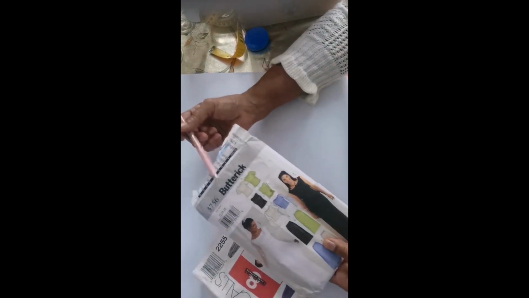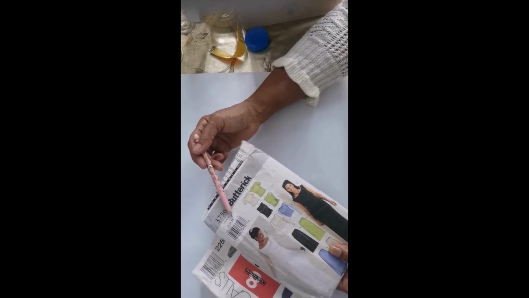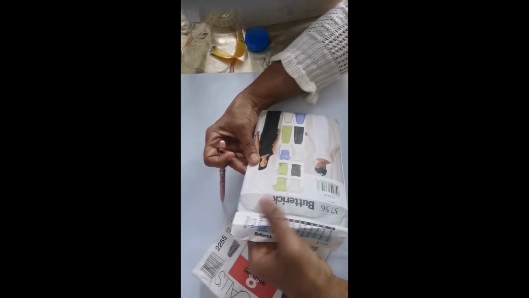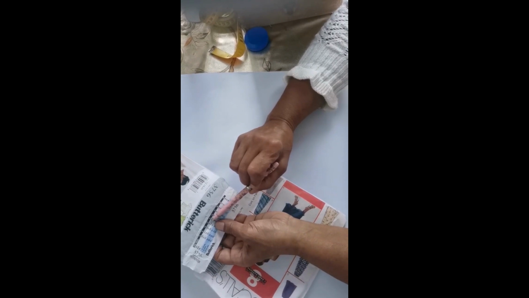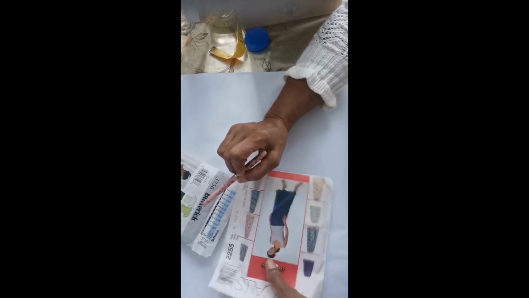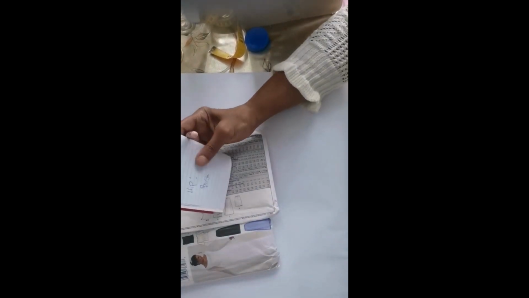This Butterick says it also has a size 12, a 14, and a 16, but it does not mean that their size 12 body measurement is going to be the same as the McCall's size 12 body measurement. So before you get into the shop, make sure you took your 3 basic measurements.